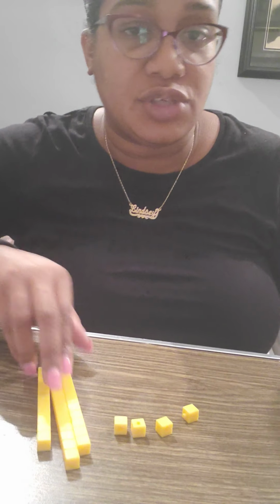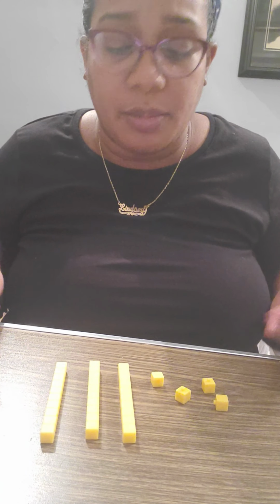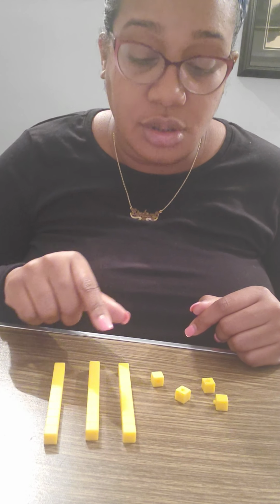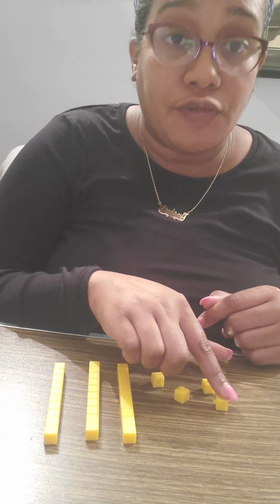So when I go back and I have this represented on my problem set or my exit ticket, and the problem asks me, how many ones are in the total number? 10 ones, 20 ones, 30 ones, 31, 32, 33, 34.